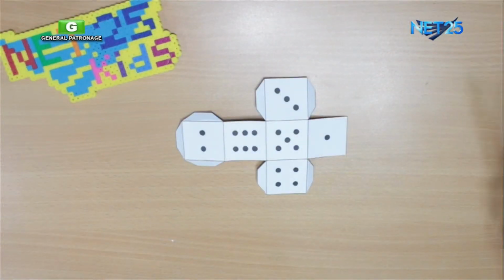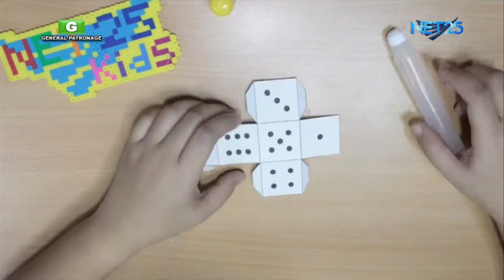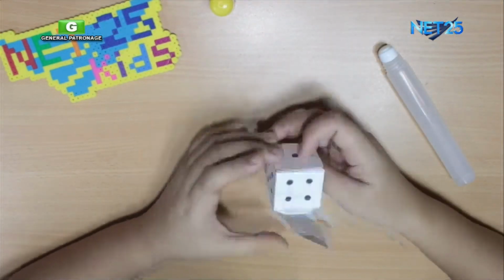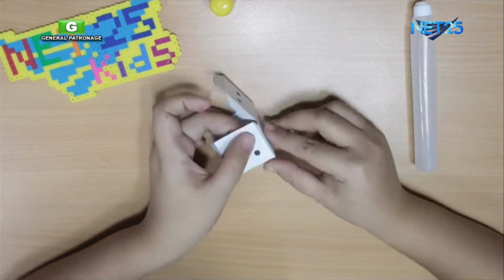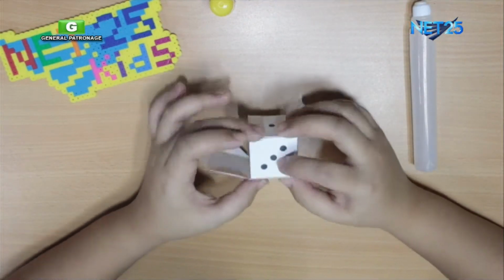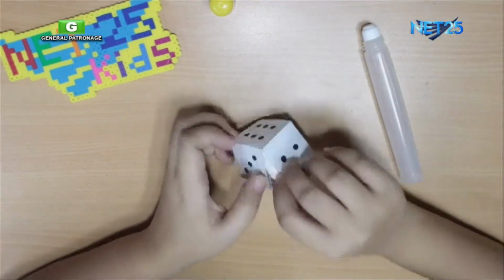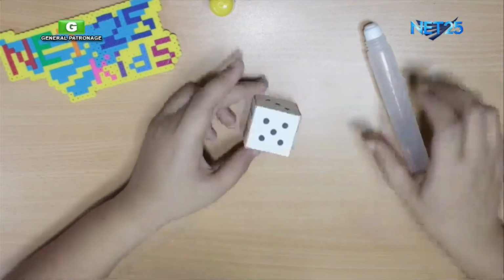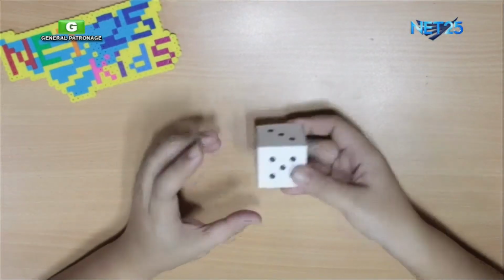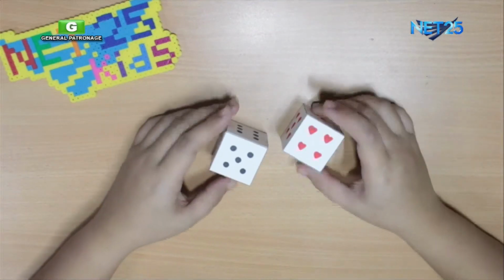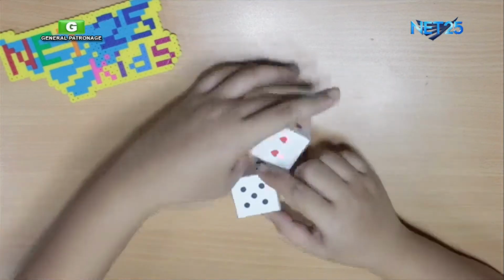Carefully put glue on tabs to assemble the cube. And there you have it, our DIY cube dice. You may now use your dice for games, counting, and other fun activities.